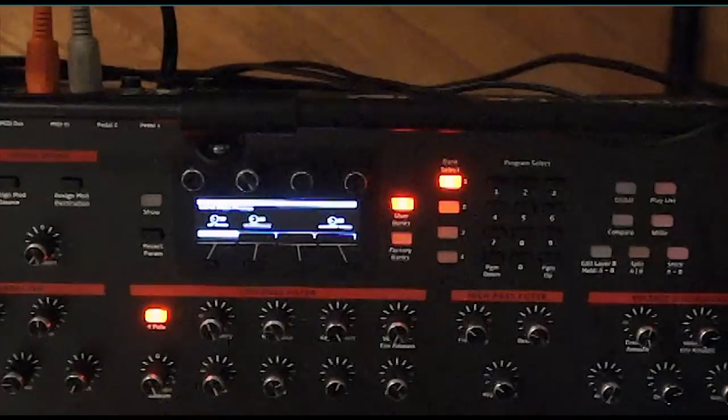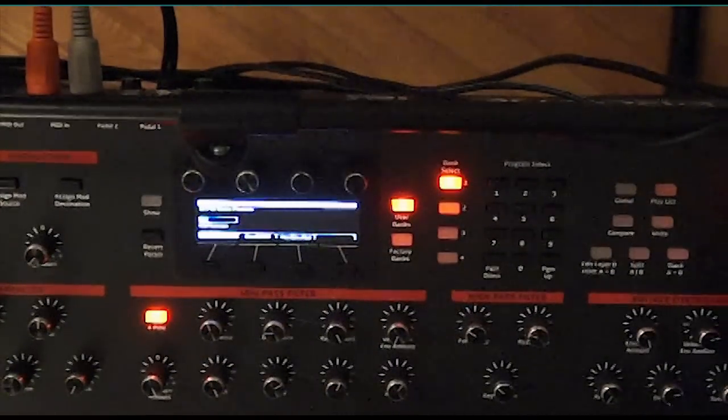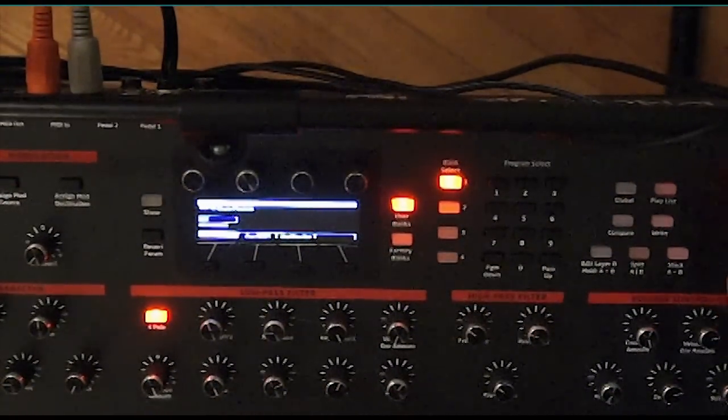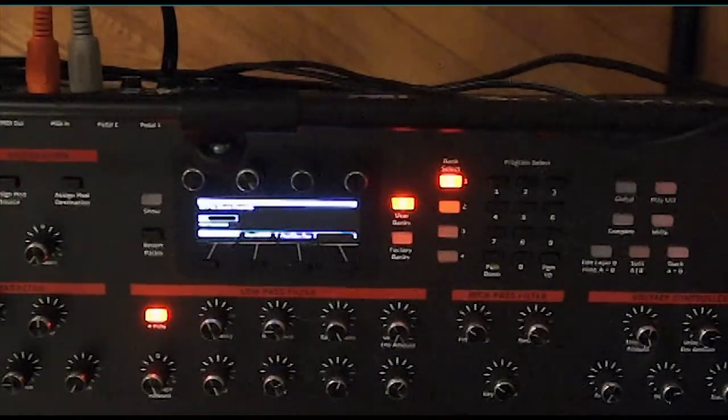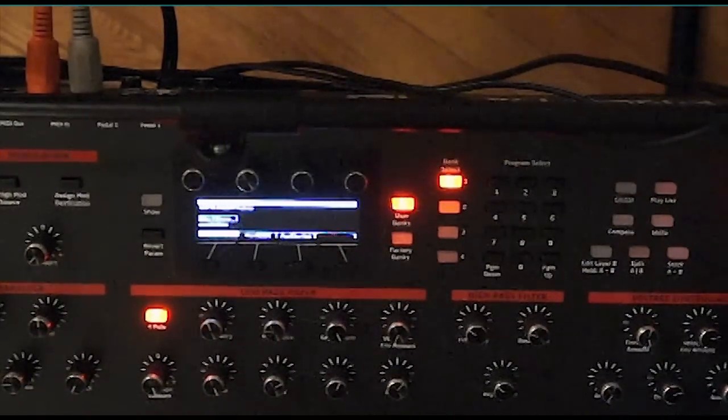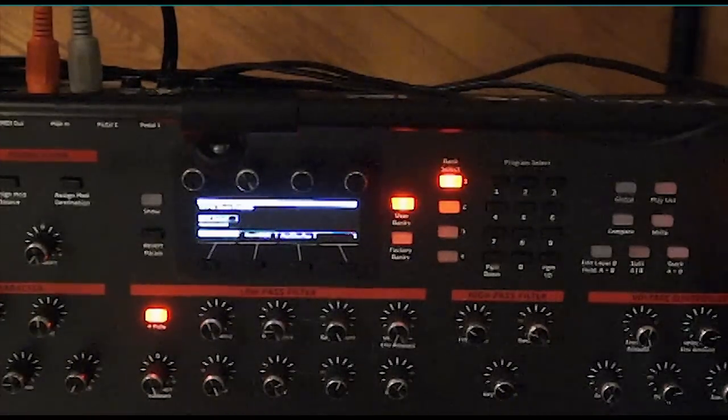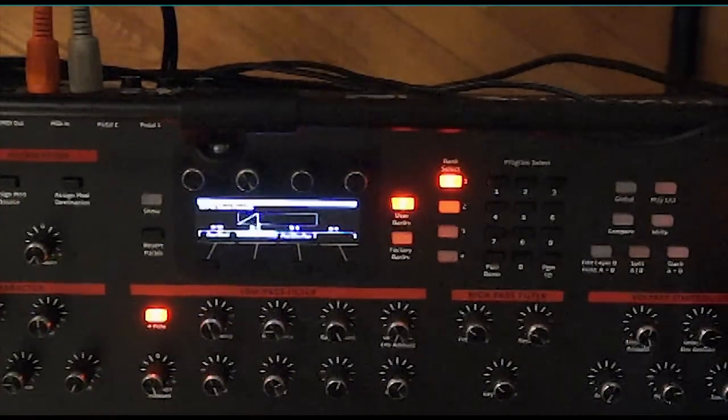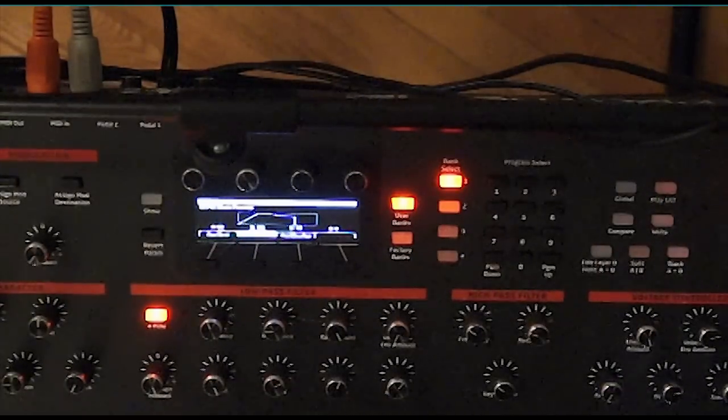Okay, so then we're going to go over to envelope 3, and this is what's going to give us our nice swell. We're going to set the destination to our high pass filter cutoff, and then we're going to set our attack for around 100. That's giving us the swell. And then we're going to set our decay for 109, 110. That's going to keep it up there for a while. That's what we want, that big swell into a big full sound.